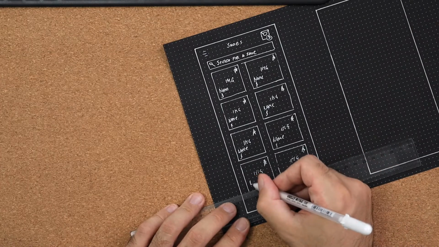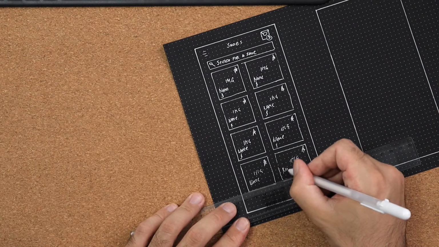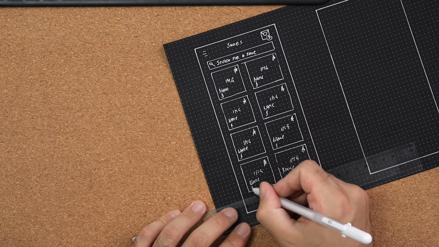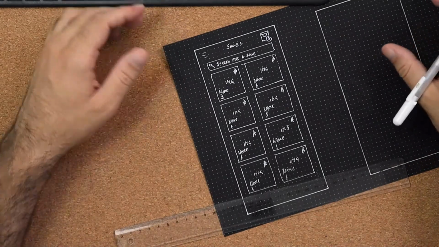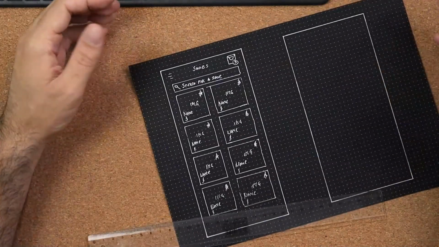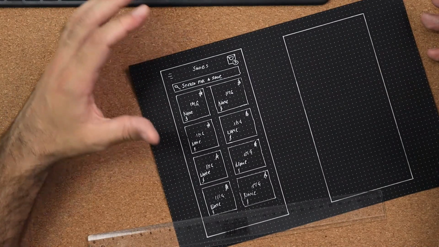And you can just imagine that you can tap this favorite icon. It can take you to the favorite screen, and then you can browse all of your favorites there once you've done it. So what we can do at this point is give ourselves some notes, but I'm actually going to do that at the end.